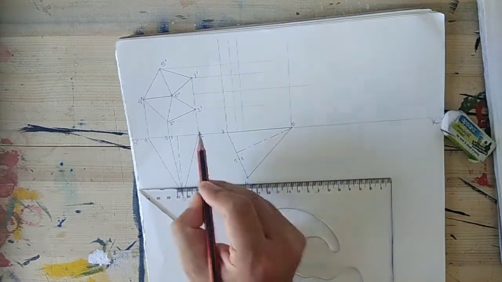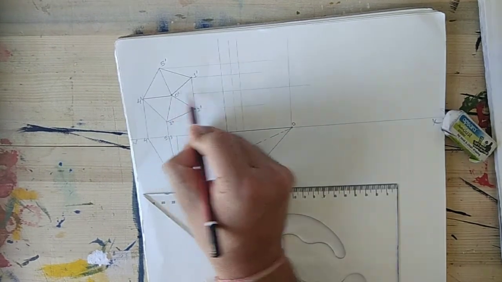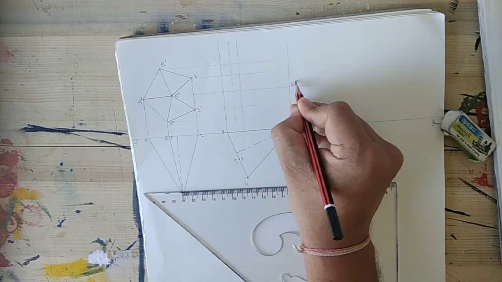Now class, this is the projection of O, and this is O. This is your O dash.